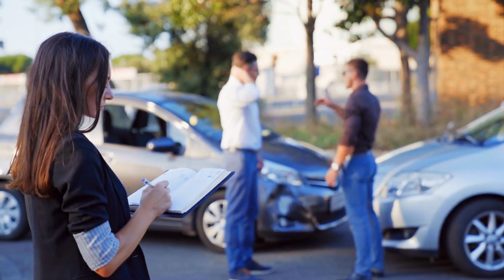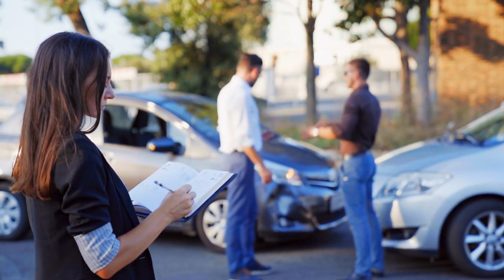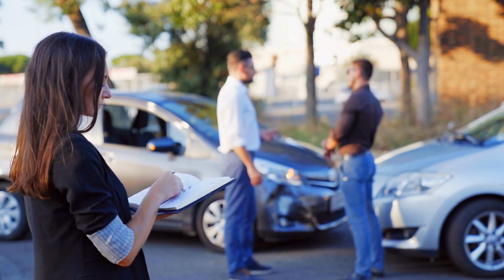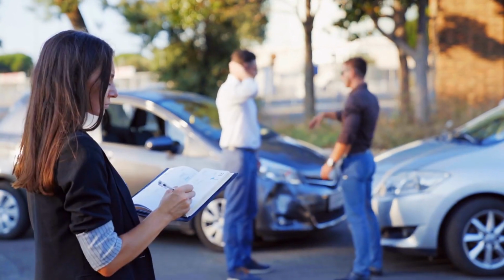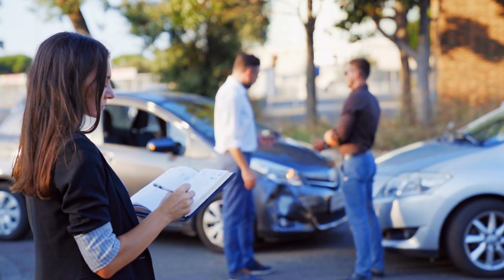It's also important to consider the cost of flights if you plan on traveling back and forth between Canada and your home country. The cost of flights can vary depending on the season and the airline, but it's important to factor in these costs when calculating the overall cost of living in Canada.